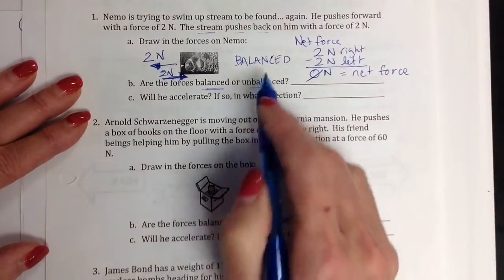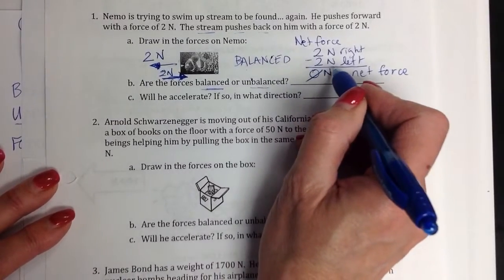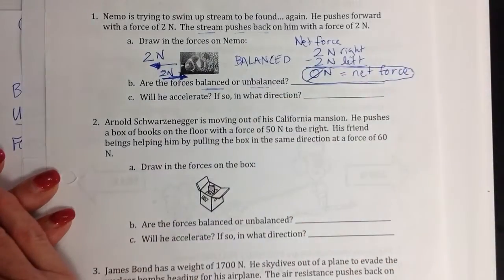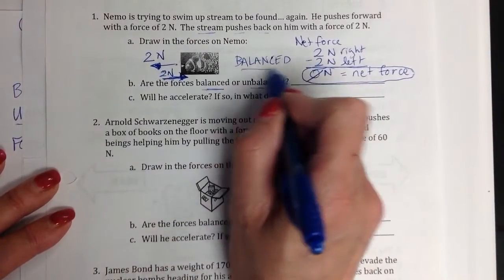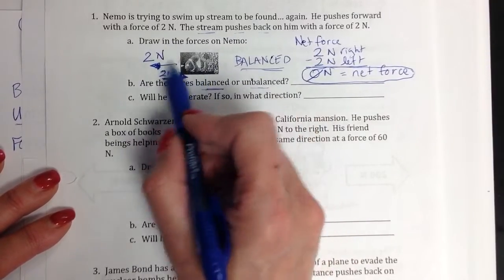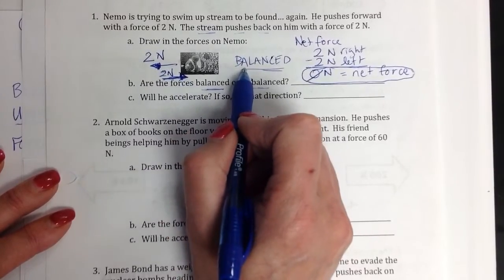So when I come up with a scenario where the answer to my calculation is 0 newtons of net force, the forces are balanced. Nemo's not moving, even though he's moving with 2 newtons, but the stream is pushing against him equally. So he's really not moving.